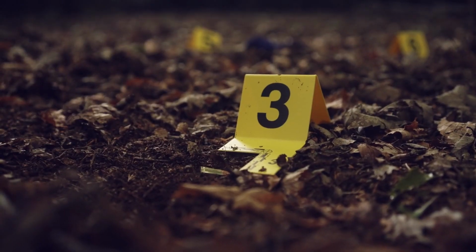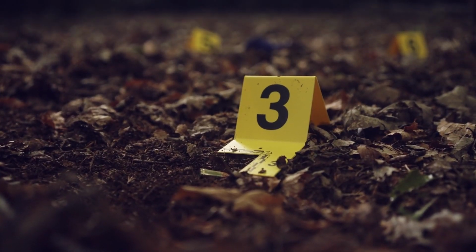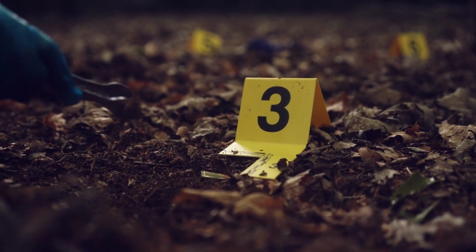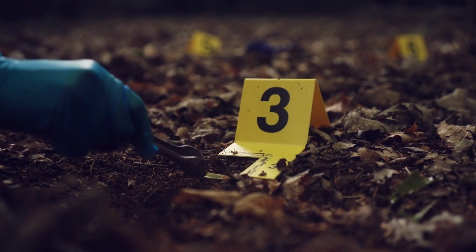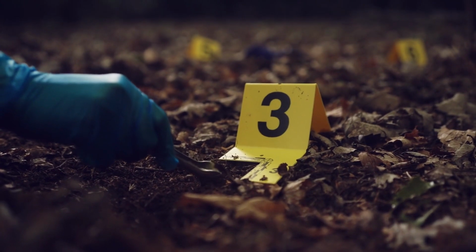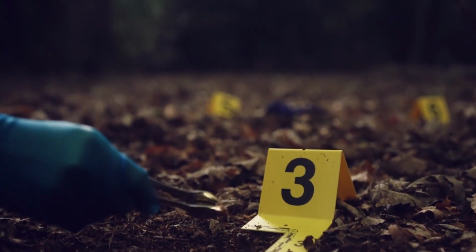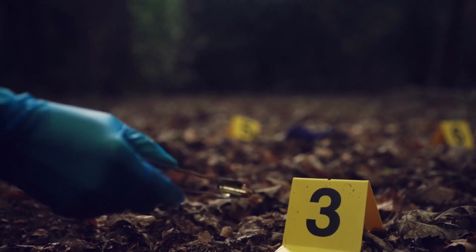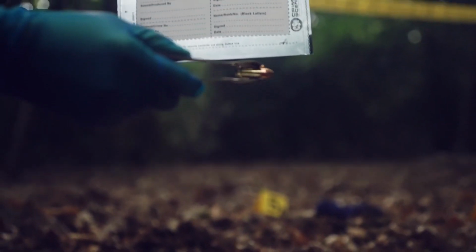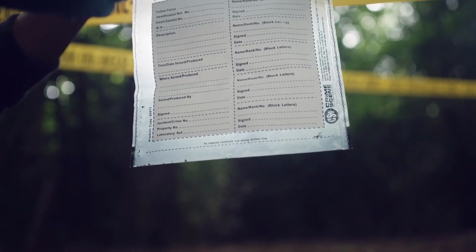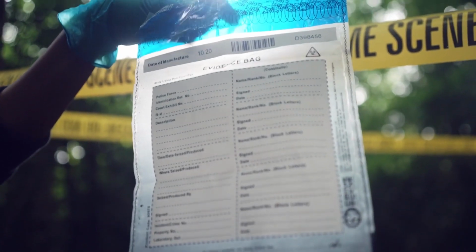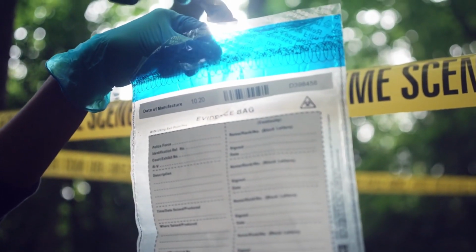Evidence markers. Evidence markers, such as numbered cones or flags, are used to mark and document the location of the evidence within the crime scene. This helps maintain the integrity and chain of custody of evidence and ensures that nothing gets missed or forgotten during the analysis and evaluation stages.